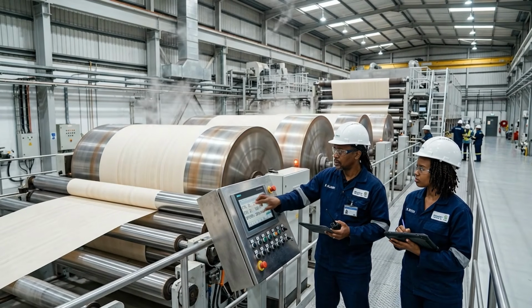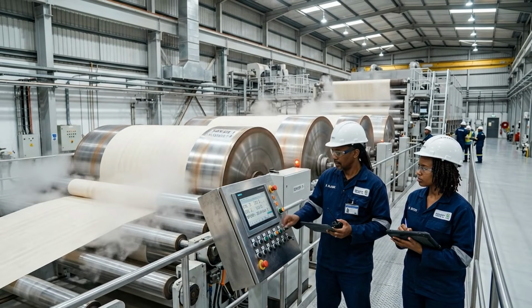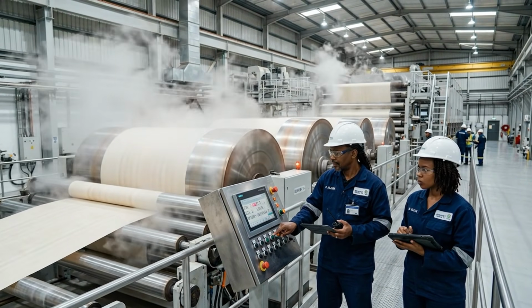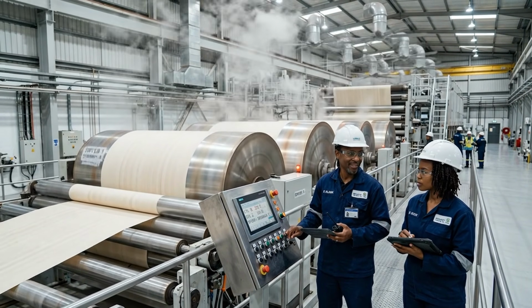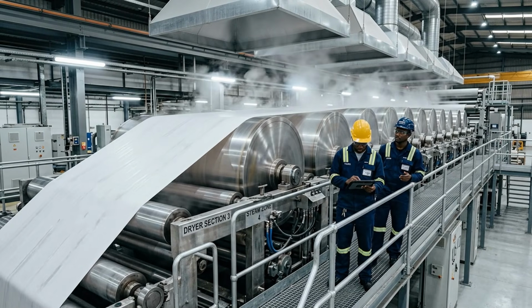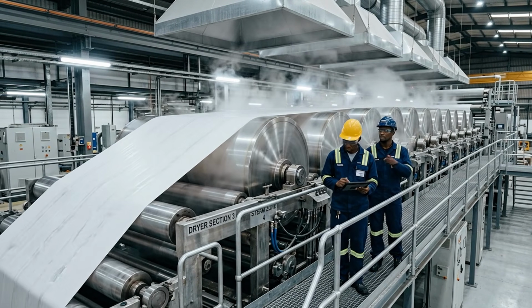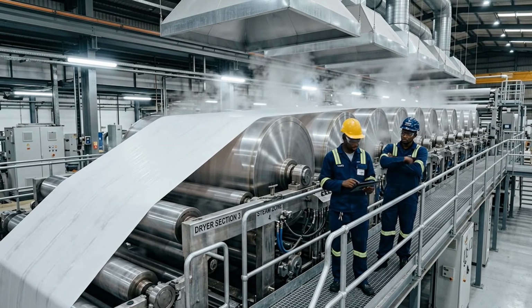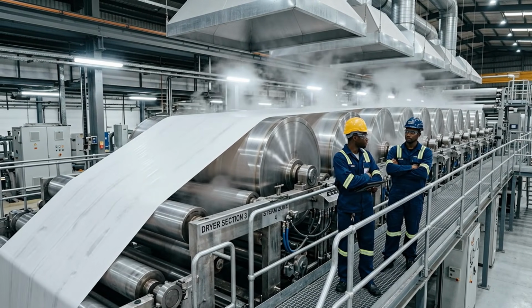Dryer section 3 is running a bit cool. Adjust the steam pressure. Adjusting steam flow now. We should see the moisture content drop immediately. The moisture levels in dryer section 3 look stable. Agreed. We are maintaining optimal speed and temperature.